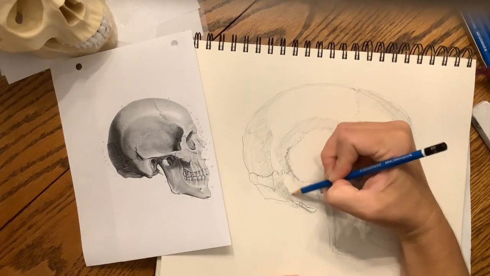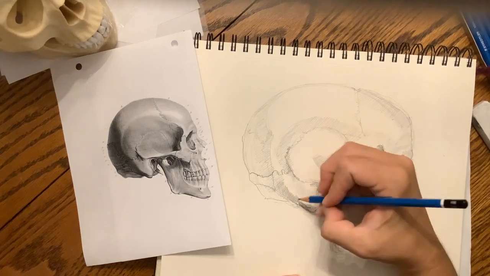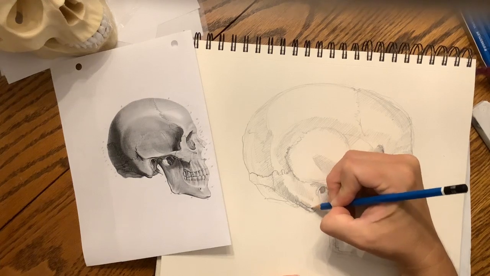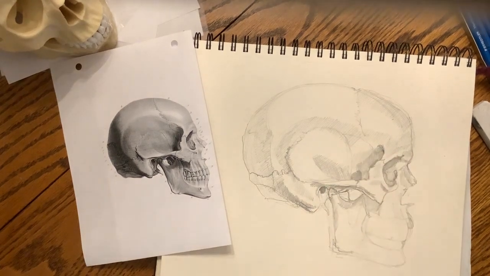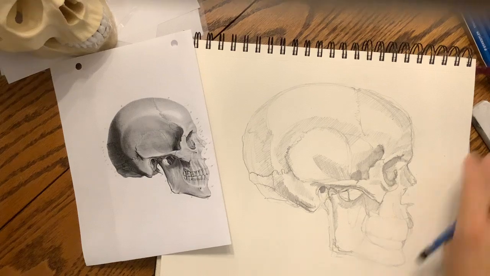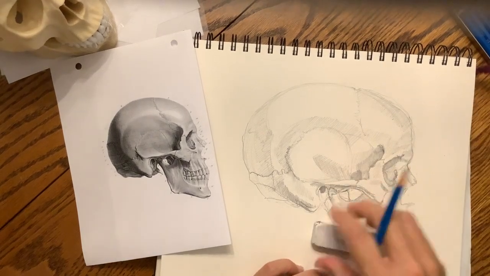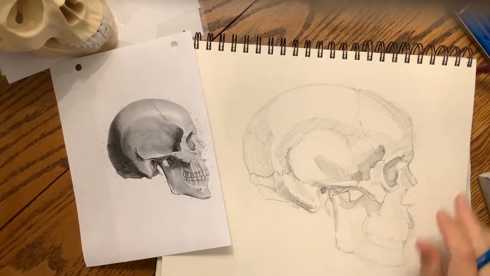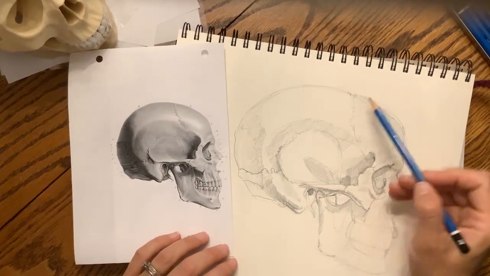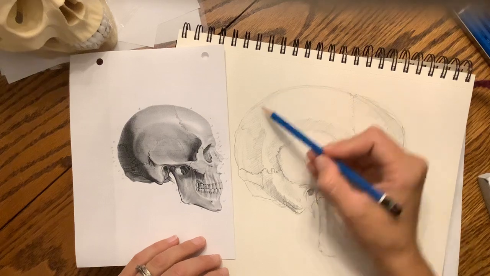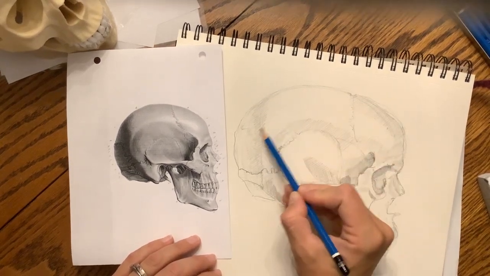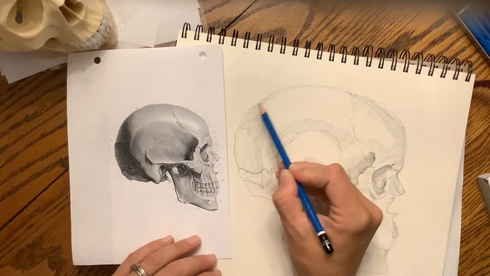And I'm looking, as you guys know how to do, at relative value. So I'm not putting in my darkest darks yet, because I want to do that with a darker pencil, but I'm going to go ahead and lay things in here. I'm going to clean up a little bit over here with my eraser. And okay, this is my core shadow. I'm going to come back in here and make this a little more prominent.